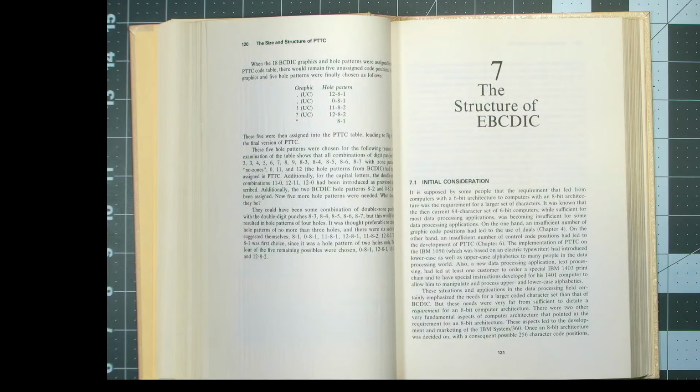At least one new data processing application, a text processing application, allowed a customer to order a special IBM 1403 print chain to manipulate and process upper and lower case alphabetic. So, text processing in the era of the IBM 1403, which was introduced in 1959 and had an exceptionally long life, according to Wikipedia.